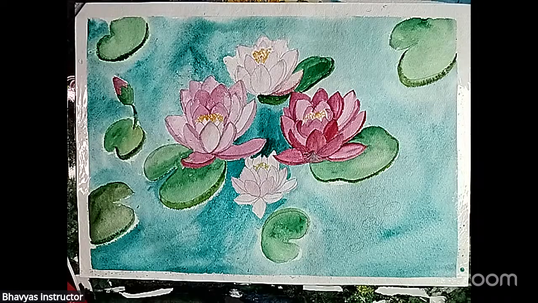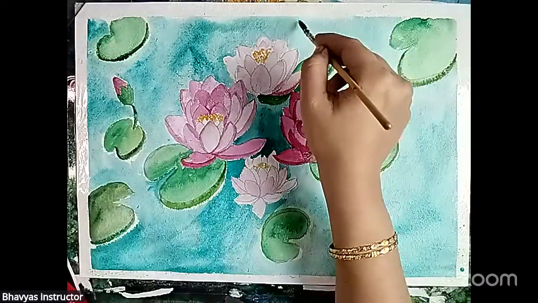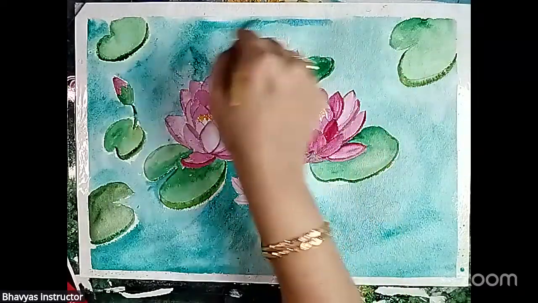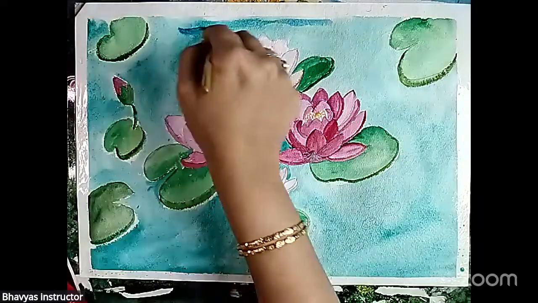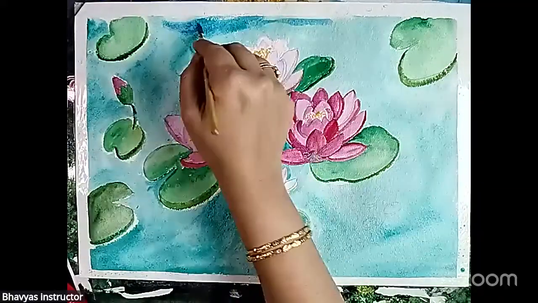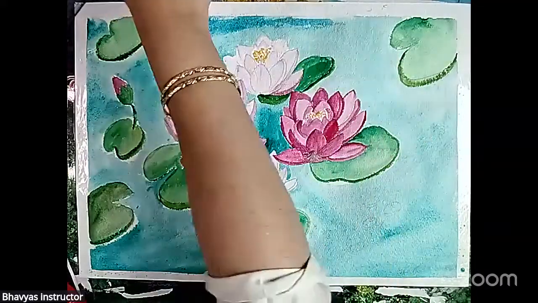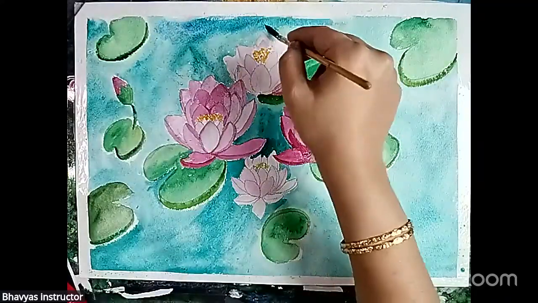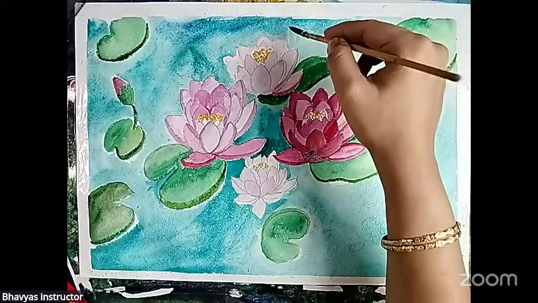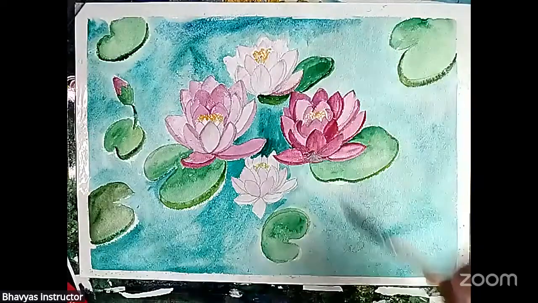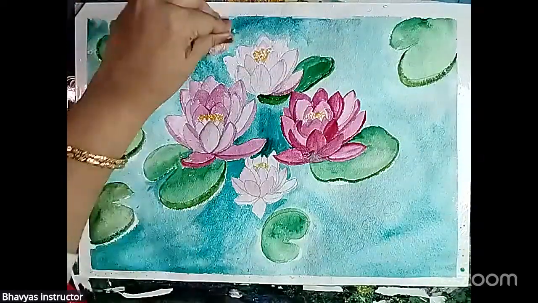Now you add aqua blue, this part, the above part, just a bit, like this. Okay? And just lift the color.